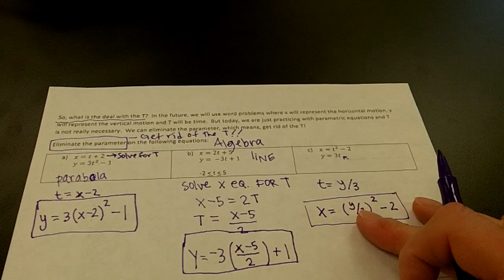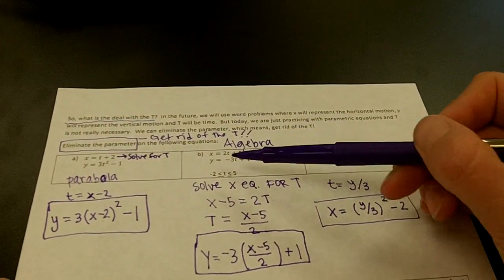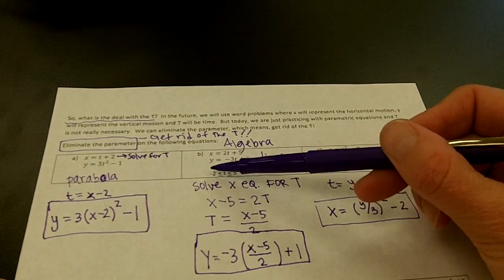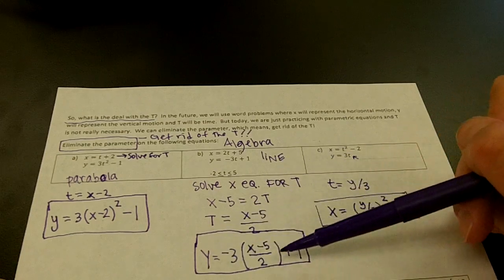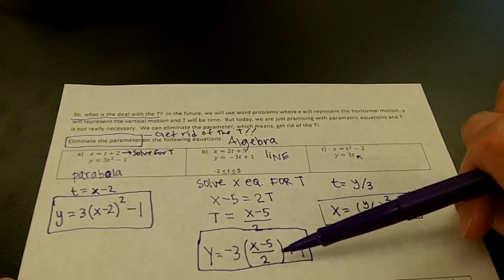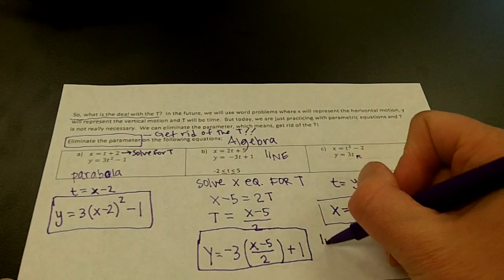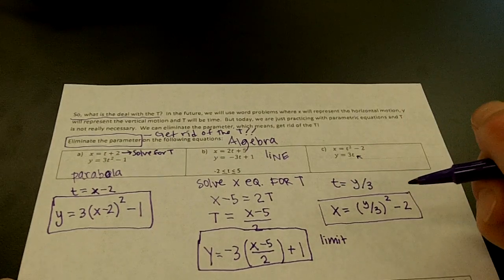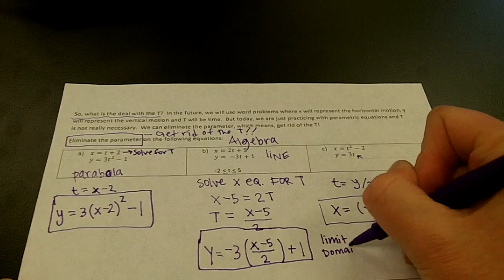Now let's talk about what this meant in the middle problem. This meant that we can have these 2 equations only as long as t is between negative 2 and 5. So what happens when you get to this equation and it doesn't have any t's in it anymore? This is a line, so it would normally have a domain and range of all real numbers, but I have to limit the domain and range.